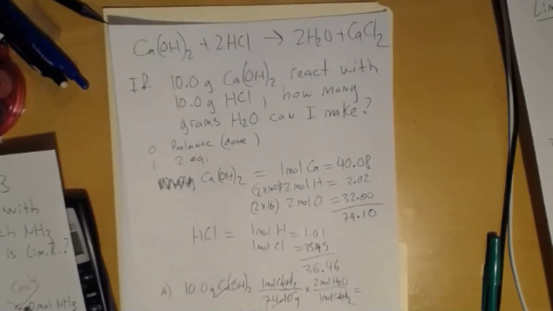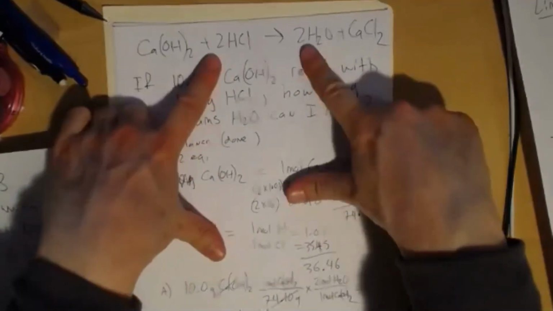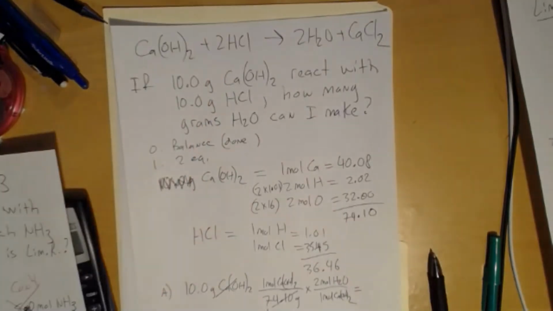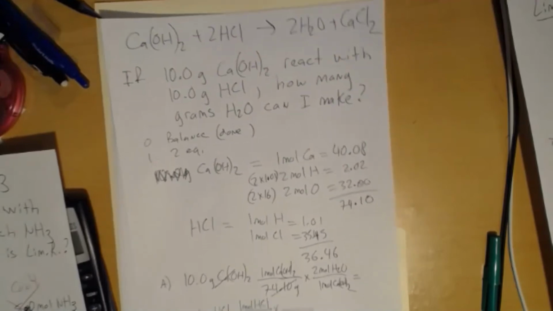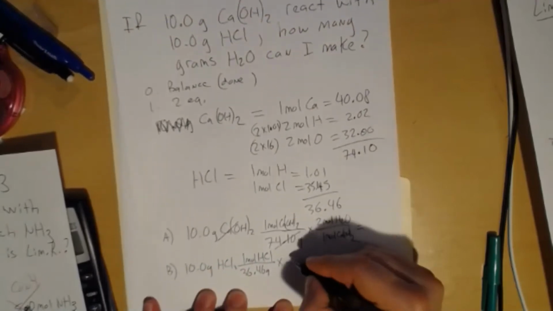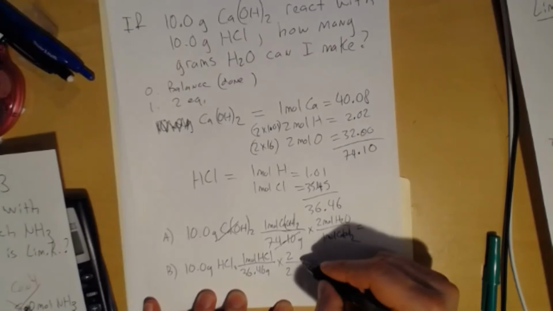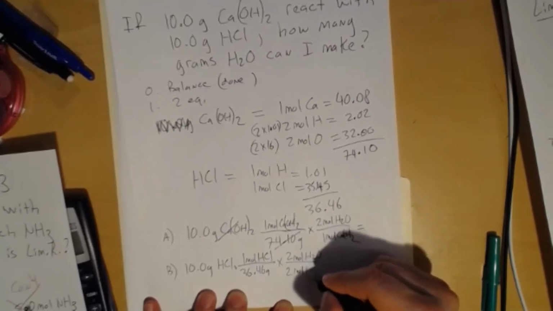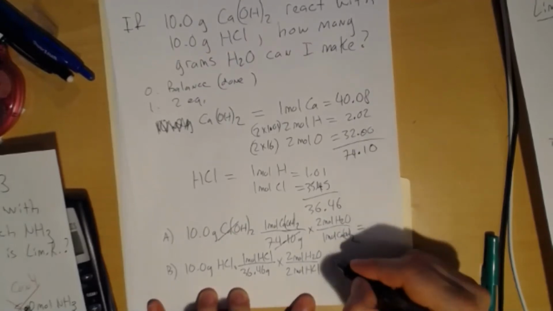HCl to water, what's the mole ratio? 2 to 2. Okay, so let's put that, doesn't matter, 2 moles of water, 2 moles of HCl. Okay, and whatever that is.